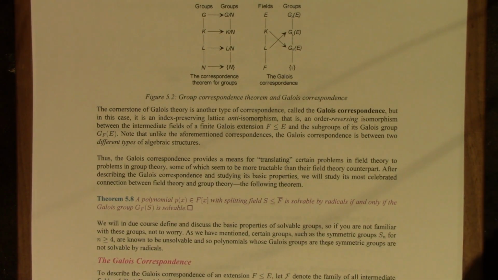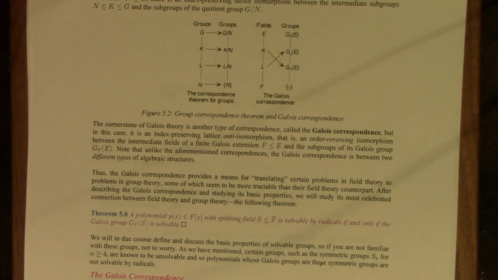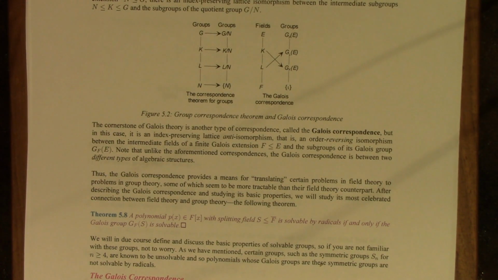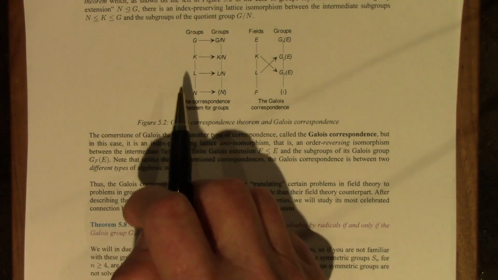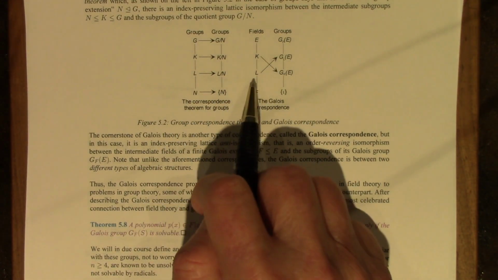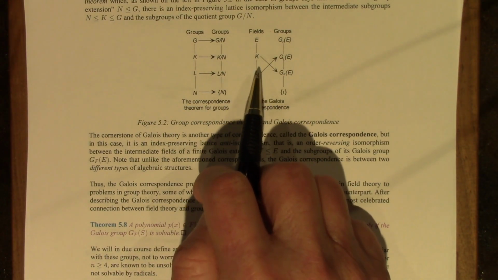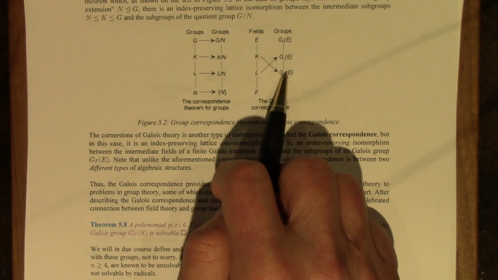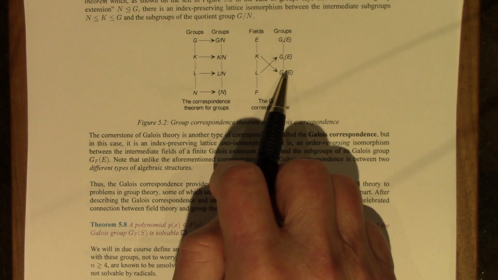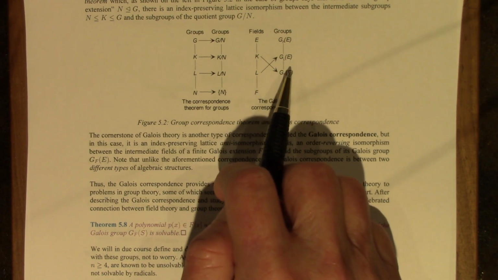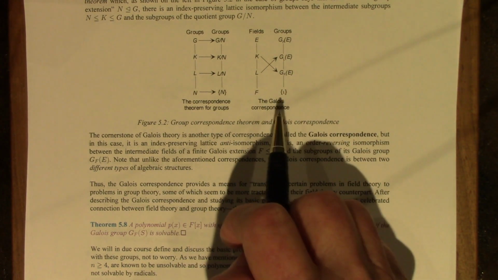So unlike the correspondence theorem for vector spaces, groups, and rings, which are correspondences between the same type of algebraic structure, the Galois correspondence is a correspondence between fields and groups. That has some unique advantages, which we'll discuss.